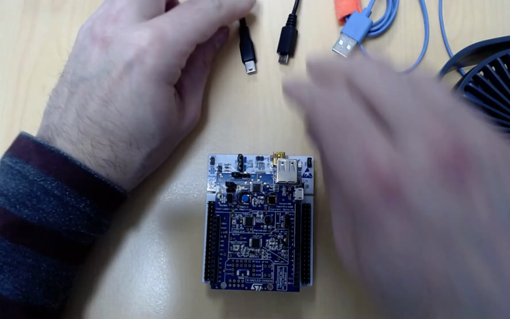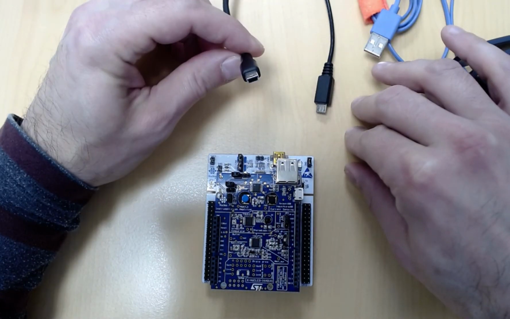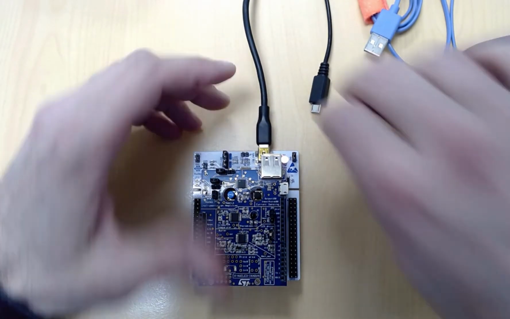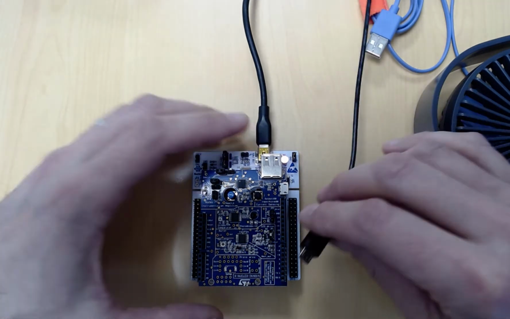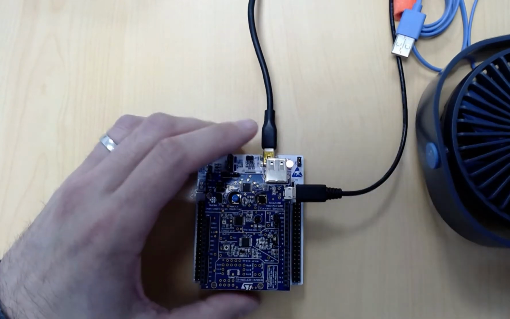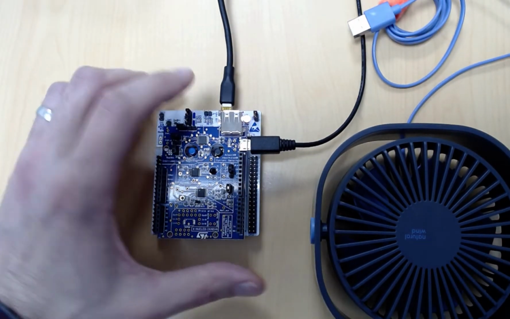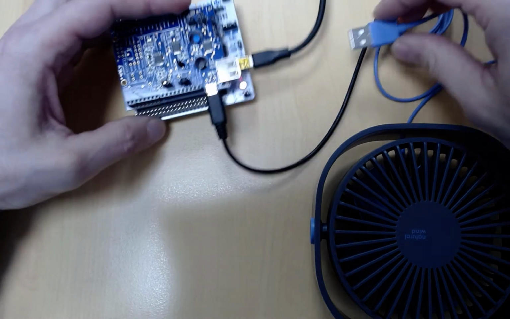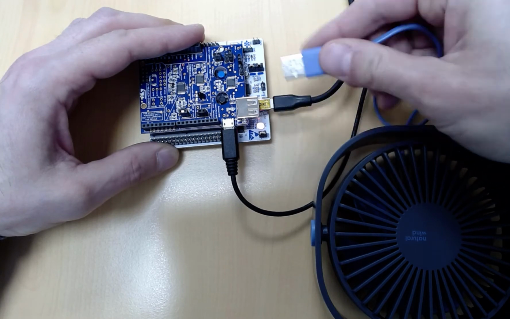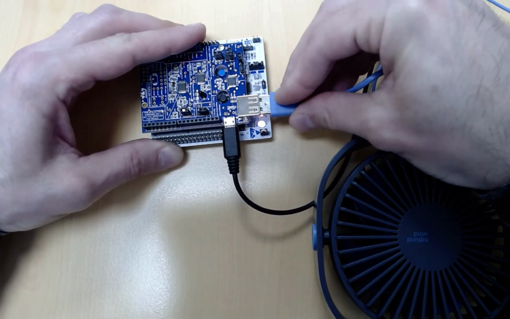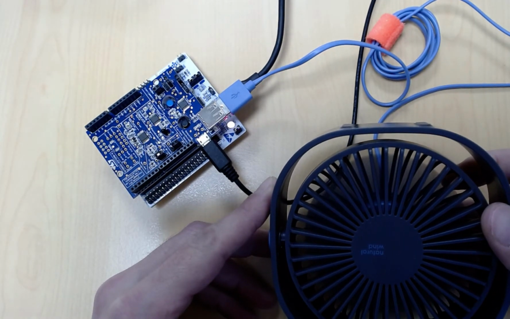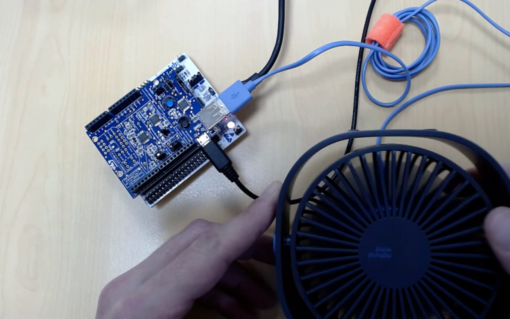Then we will need two USB cables, one mini USB cable to power up the NUCLEO board, one micro USB plug to power up the shield, and finally a USB fan, but can be any other USB powered device that will be power supplied by this USB-A connector. So you can see here that I'm able to power up the fan.